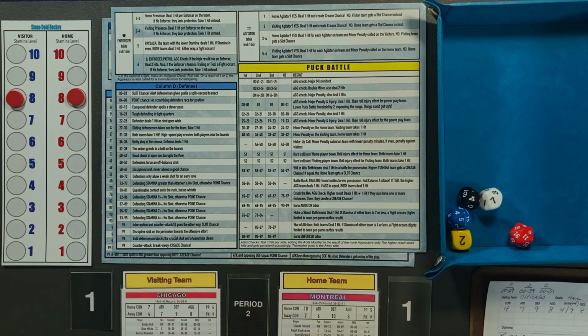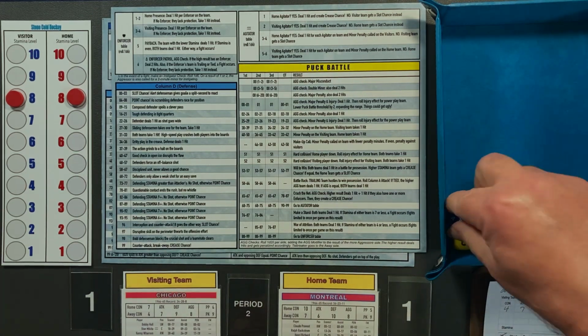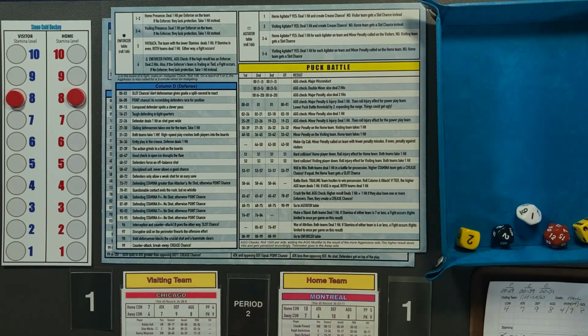And here we go, the start of the second period. 4 minutes come off the clock. Minute 16, 5 is not good for a puck battle. So we go to the control dice. 2 is going to be good for Chicago's possession. 1 is good for Montreal's defense, so it's going to be read off of column D.